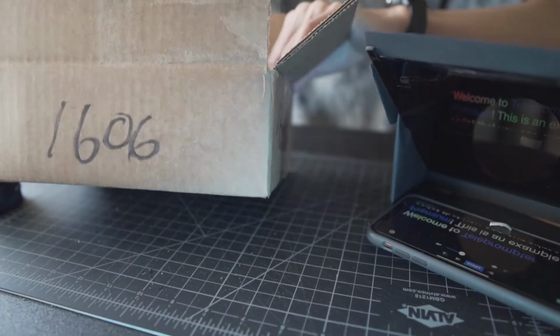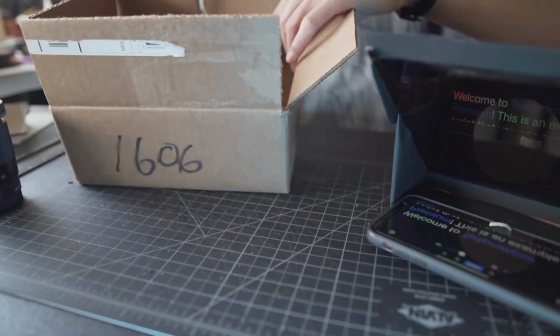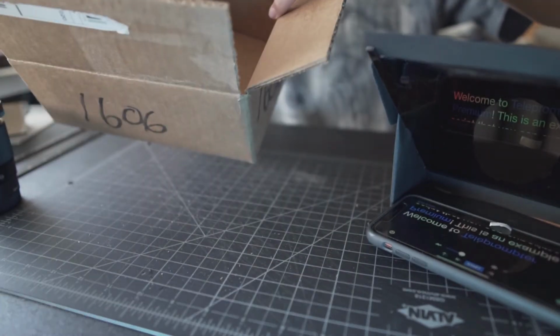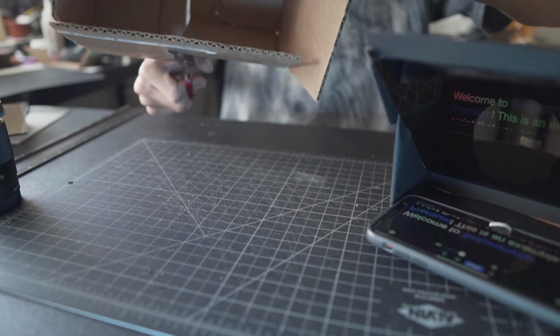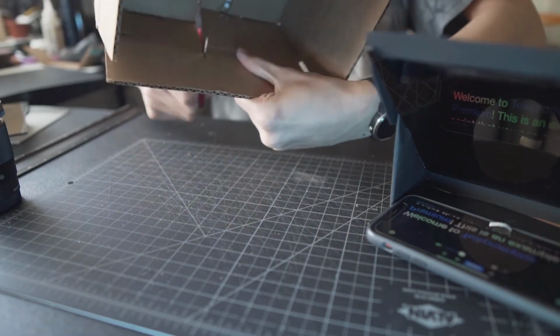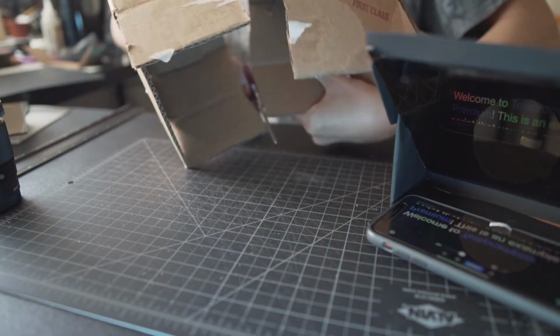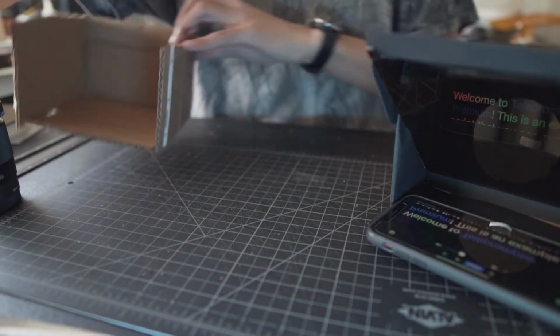I'm cutting this box into half. You don't need to be specific because lenses varies and you have to test it out later to avoid the black frame. Just cut it into half. We can fix the edges later.